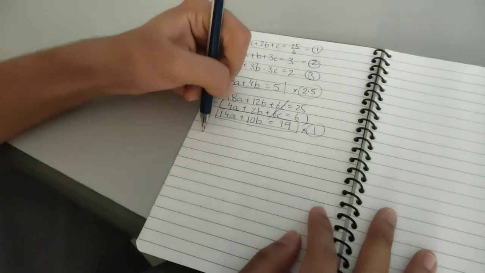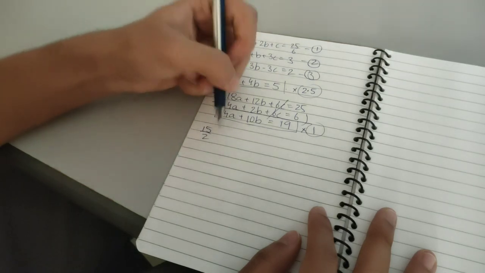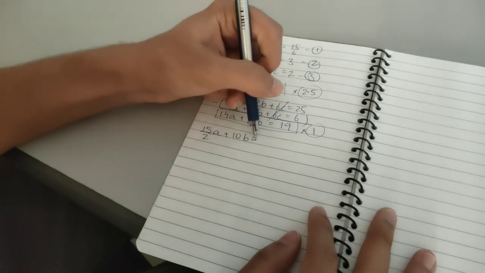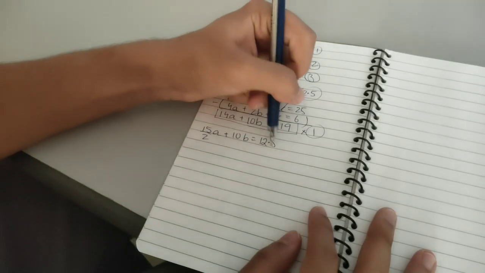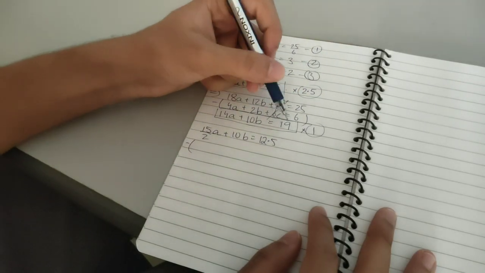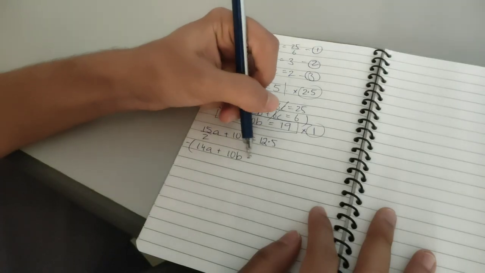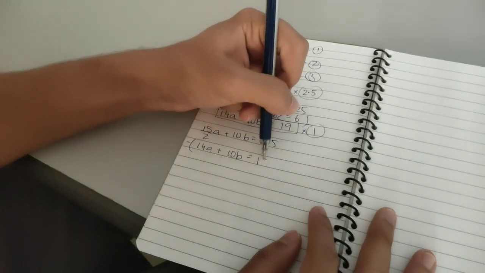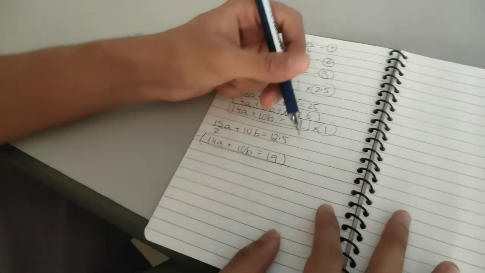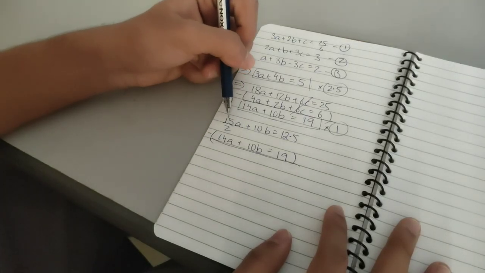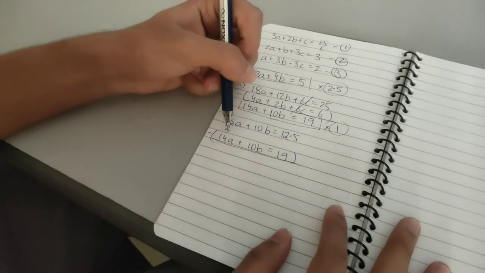So I get 15 by 2 a plus 10b equals 12.5, and 14a plus 10b is equal to 19. Solving this is basic. 14 can be written as 28 by 2.